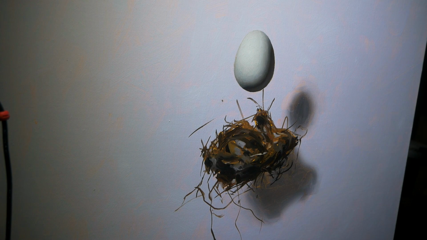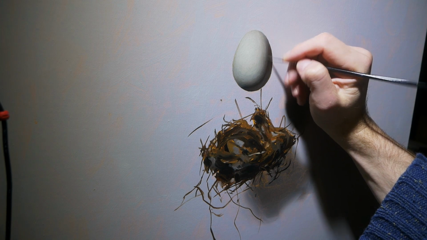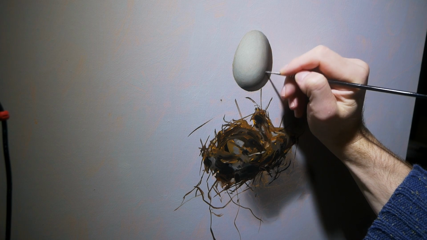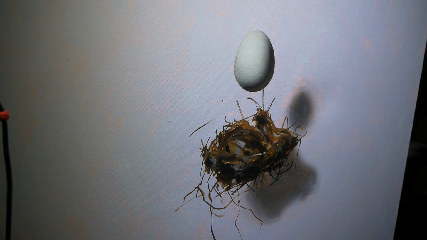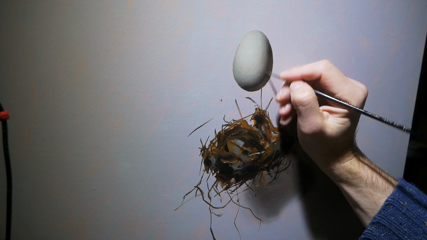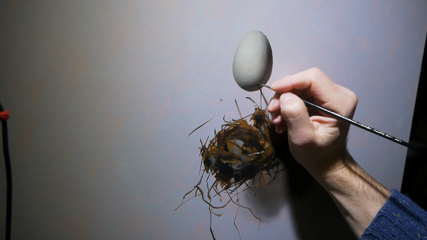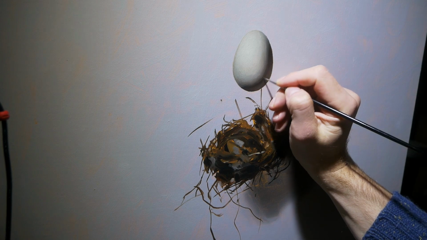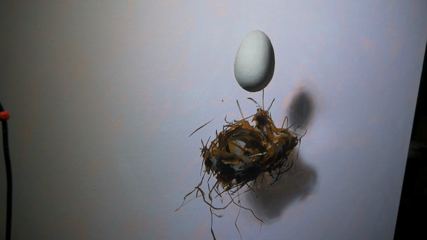One last thing, I was about to stop, but I did actually just notice something I'd like to work on, which is just ever so slightly softening this transition at the bedbug line. Yeah, it's not too bad.